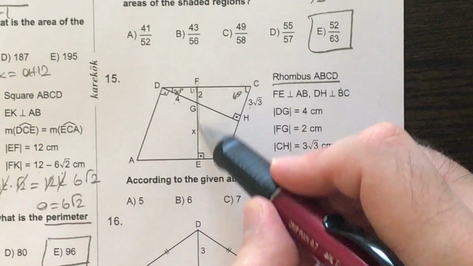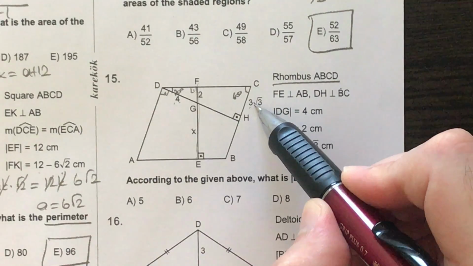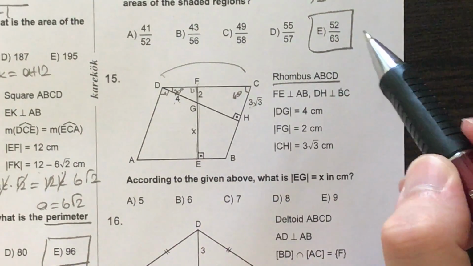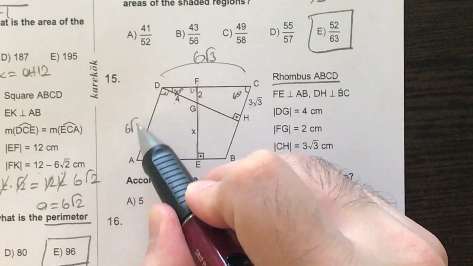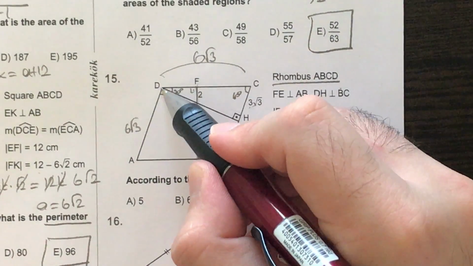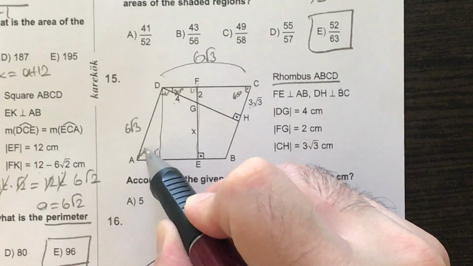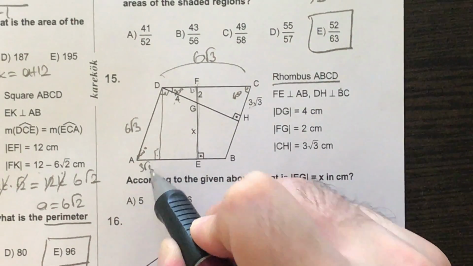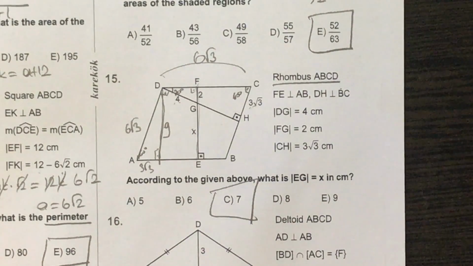What are we doing? Oh, we are trying to find the length of x. If this one is 3 root 3, this will be 6 root 3. Okay, so this is 6 root 3. Take the height, this is 60 degrees, this is 60 degrees. So it is again 3 root 3, so it will be 9. Therefore, the answer is 7.